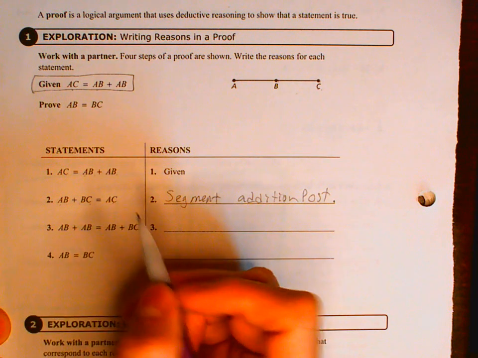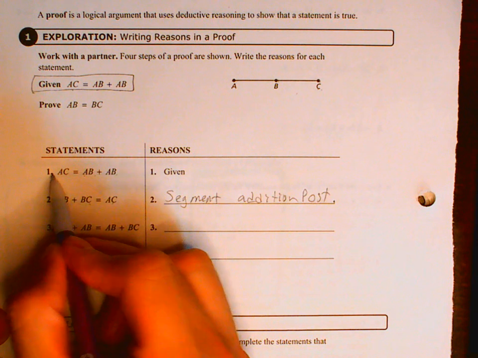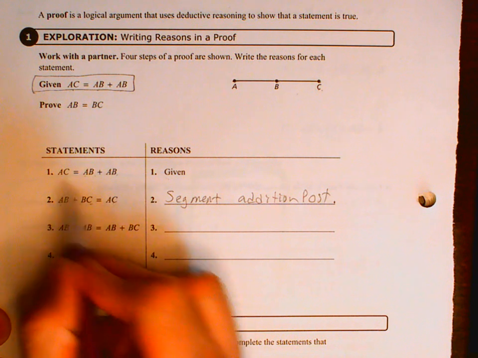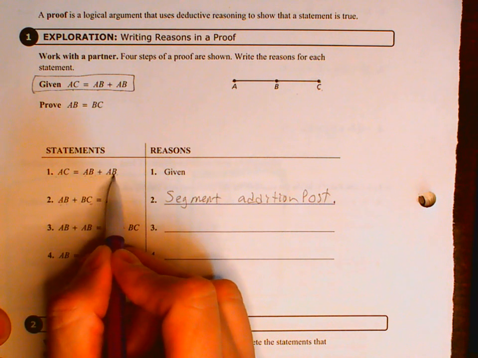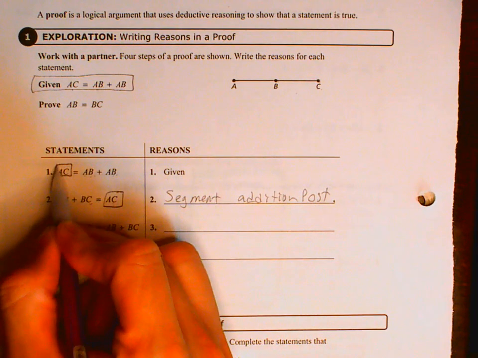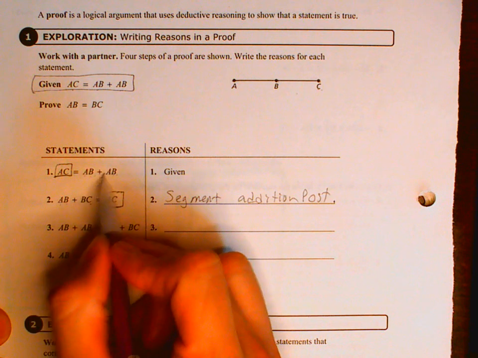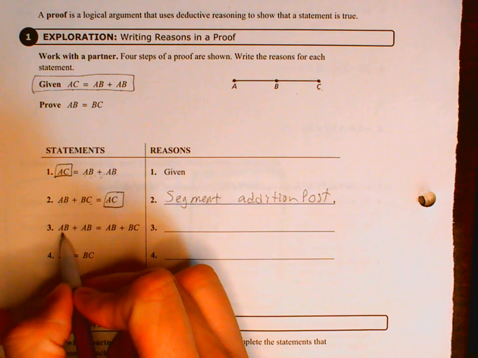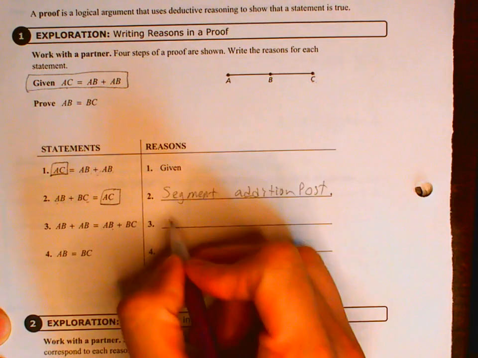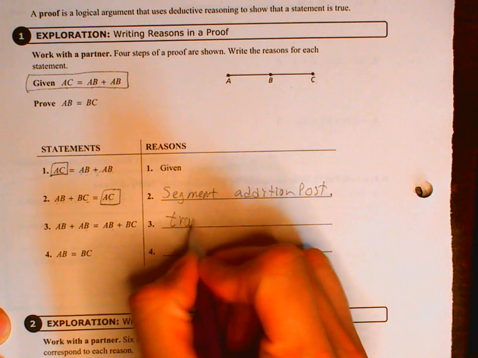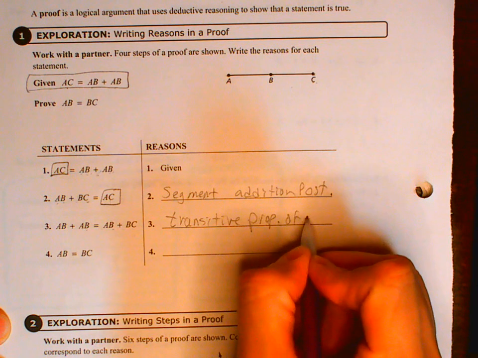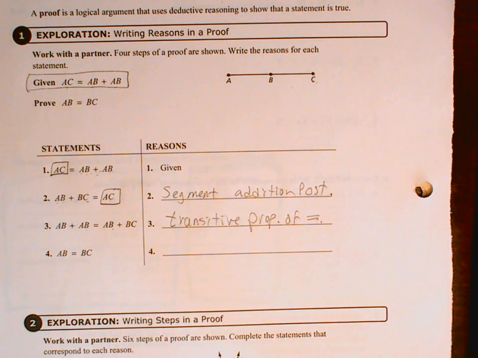Okay? So here's the thing. I know this statement comes first, but if we read it like this, if AB plus BC equals AC, and AC equals AB plus AB, then because these two right here represent the same quantity, that makes these two statements equal. So you're going to have AB plus AB equal to AB plus BC. Okay, and this is going to be the transitive property of equality.